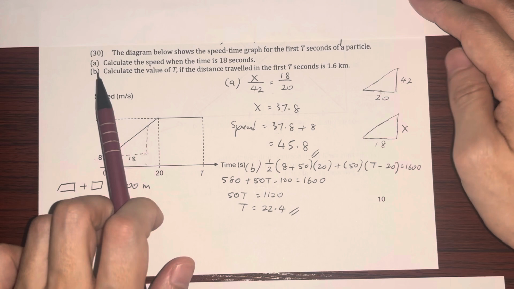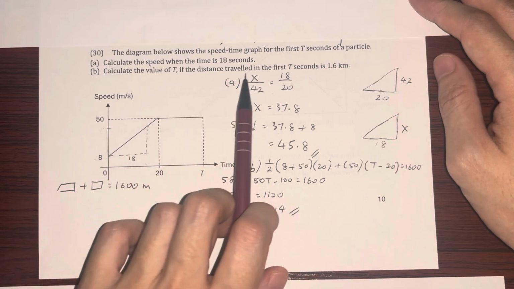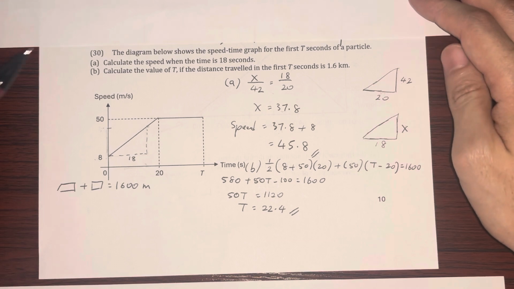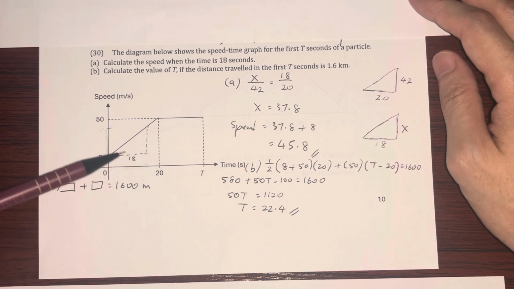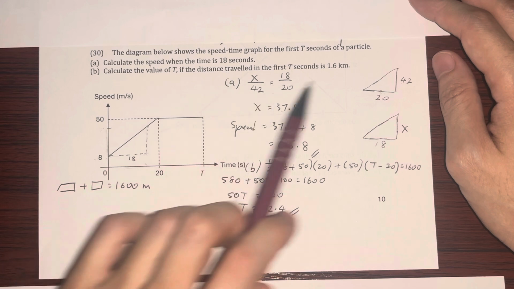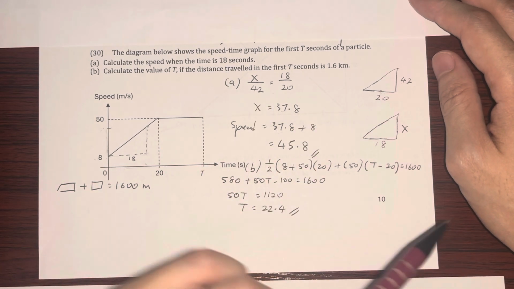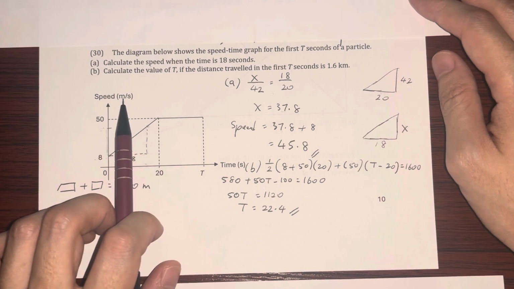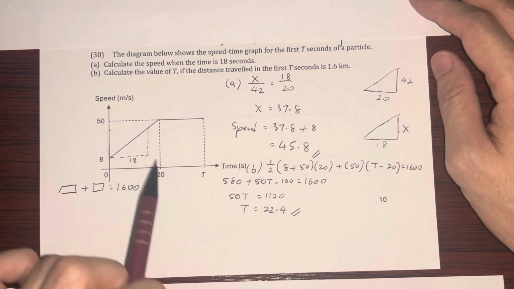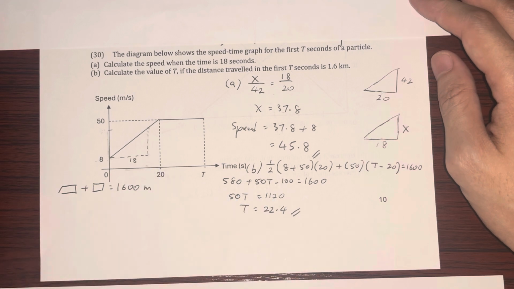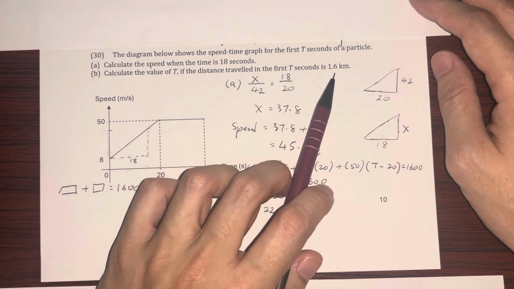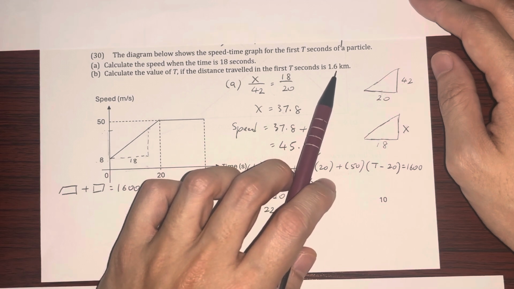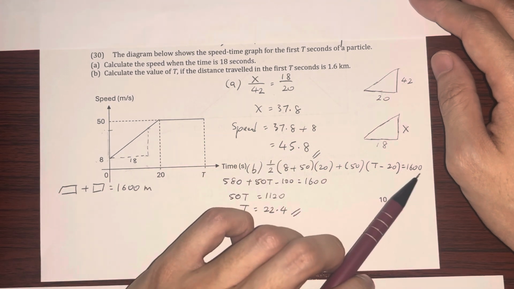Okay, so next, it asks you to find t if the distance traveled in the first t seconds is 1.6 kilometers. So again, we are using the concept that area under the graph is the distance traveled. So distance traveled is 1.6 kilometers. Now this is being a bit nasty because the unit here is meter per second. So if you count the area, it is actually in meters. They purposely give you 1.6 kilometers, quite nasty. So this must be written in meters, which is 1600 meters.